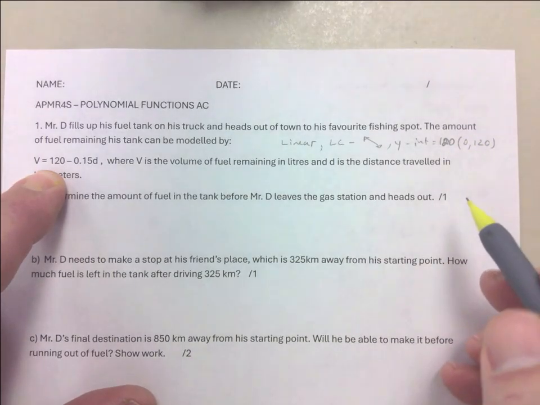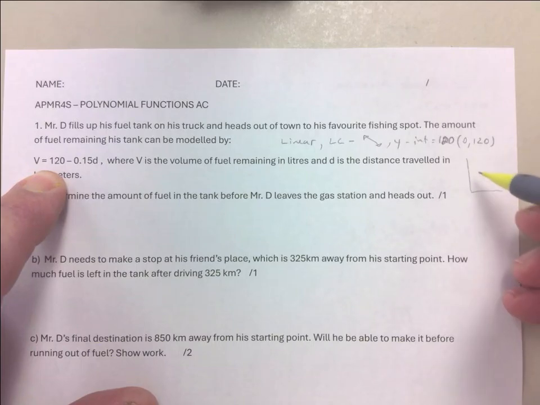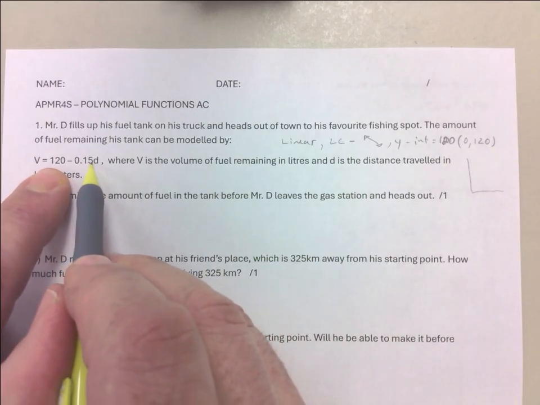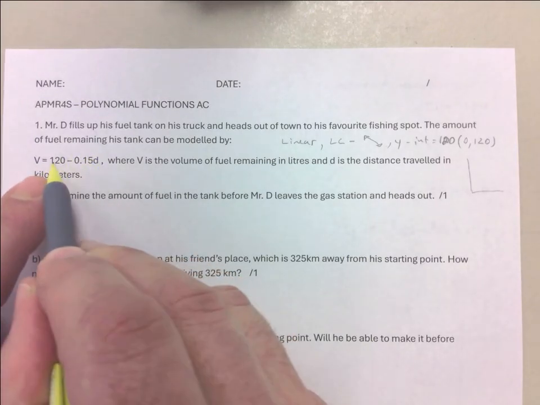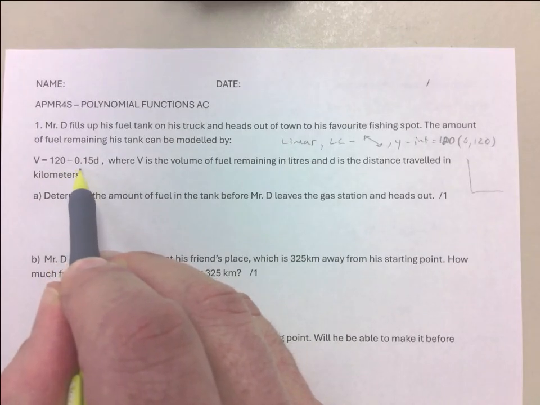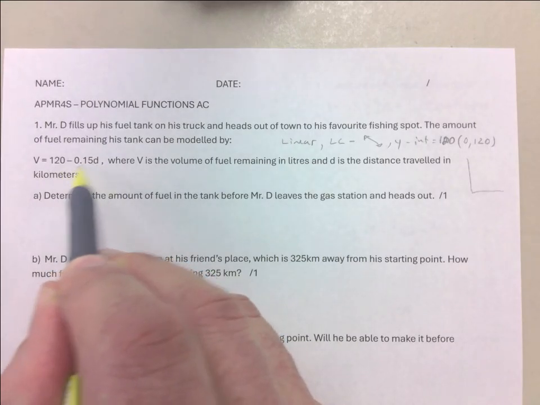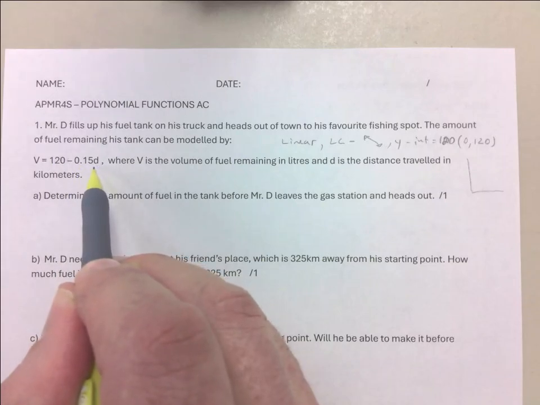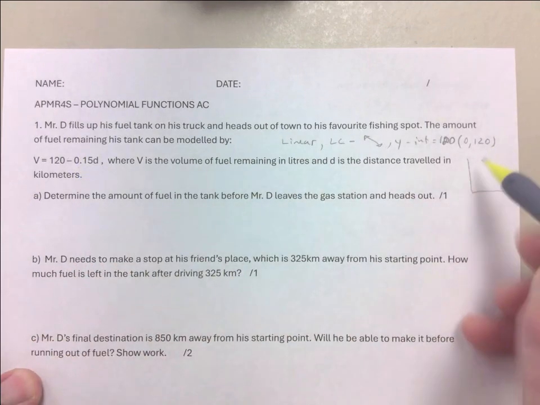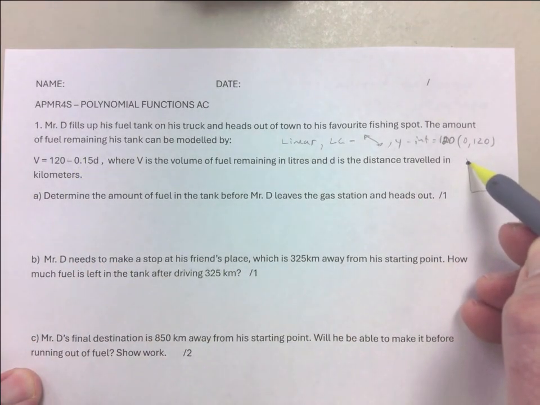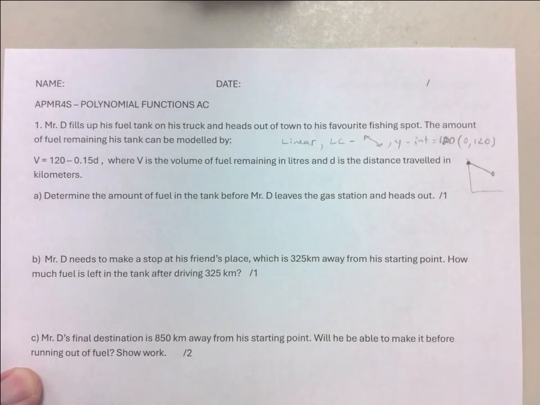So basically what that tells you, and I know what you're saying, Mr. Erickson, I thought you always told us that this is going to be up front. Not necessarily. You just go look at it, you're like, oh, it's linear, and this is my leading coefficient, which is negative. So this is what you're expecting. At 120 we start, and then we drop from there.